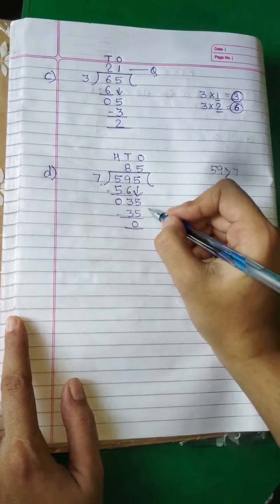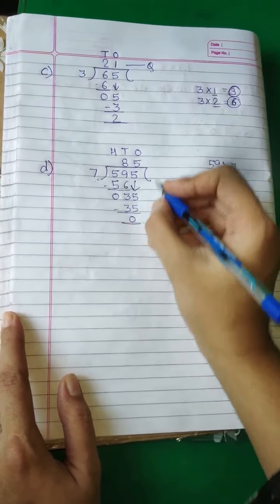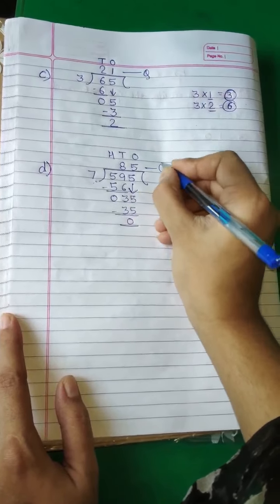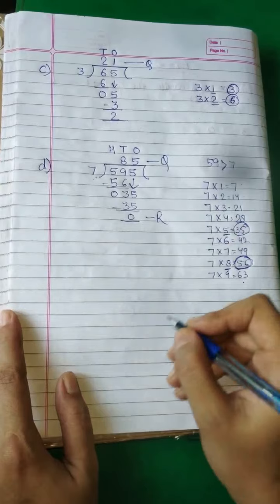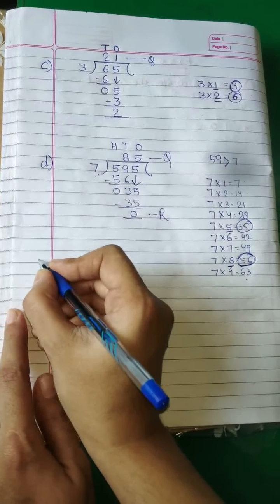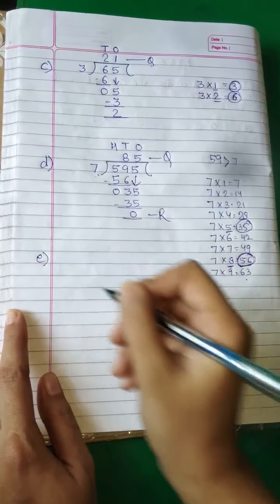We have used all the digits and the remainder is smaller than the divisor. So our division is finished over here. This is the quotient. Quotient is 85 and remainder is 0. So students, likewise you have to complete till D part and you have to try E part in your maths copy.